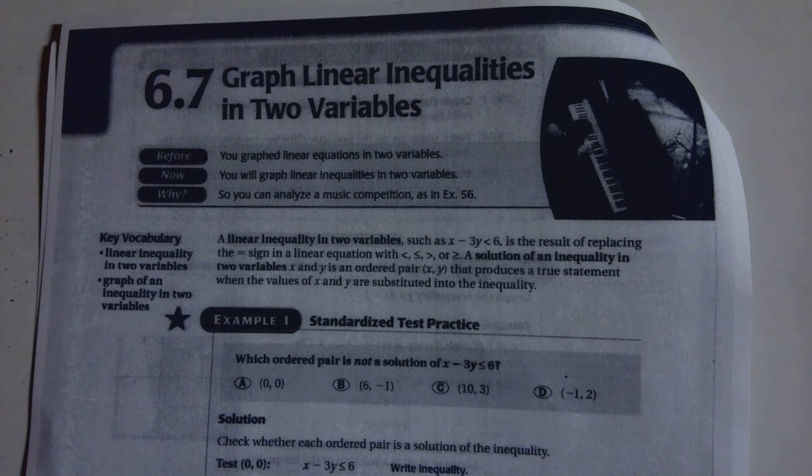We are at 6.7 and we are graphing linear inequalities in two variables. So variables x and y. Okay, so we're going to go ahead and get started.